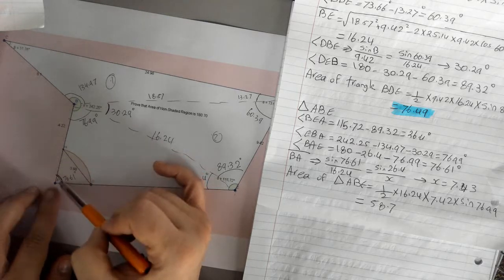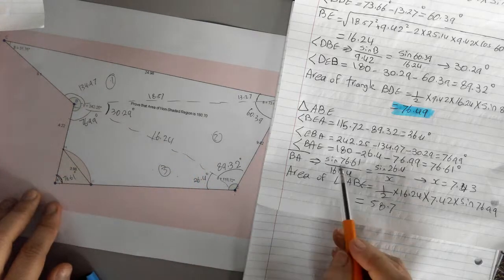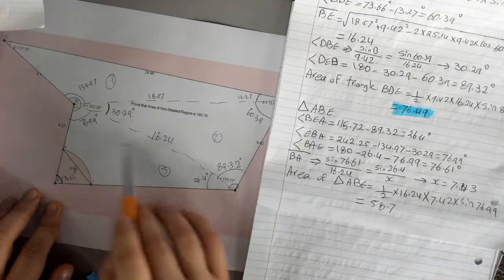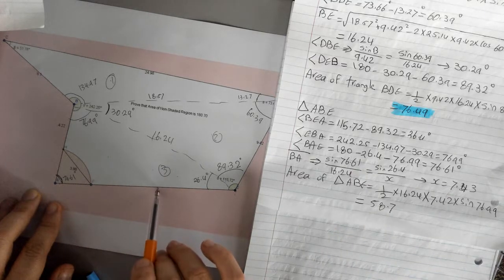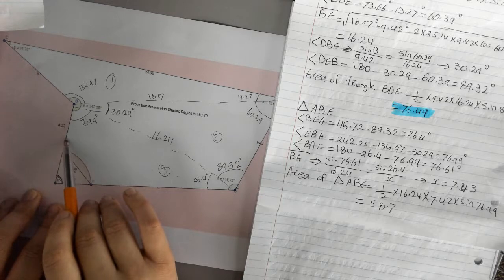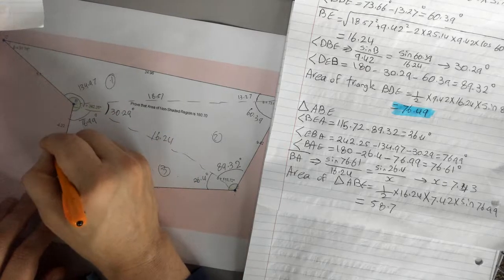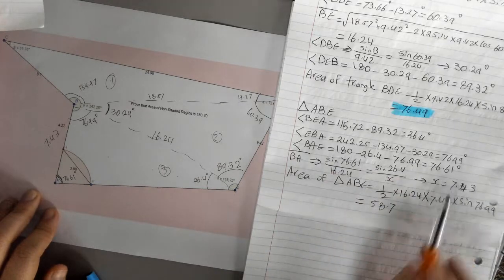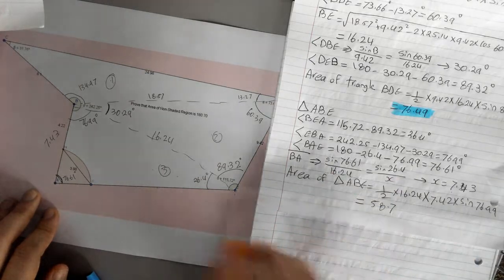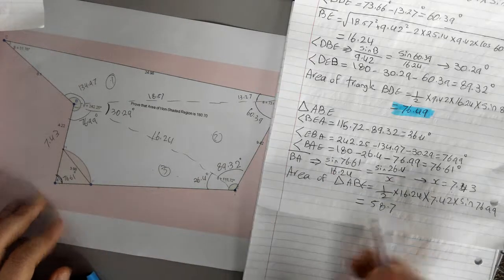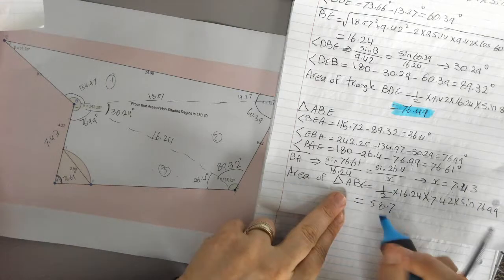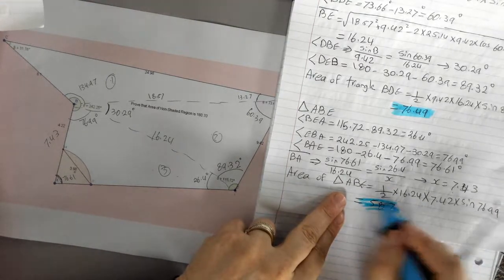So I'll calculate BA, and here using the sine rule. I can't use the cosine rule here because I don't have a third side, so I have to use the sine rule, and that gives me 7.43. Now I can calculate the area of this triangle, and the area is 58.7.